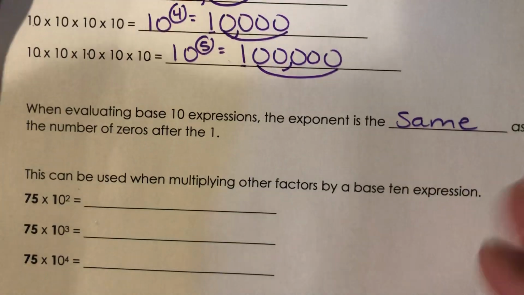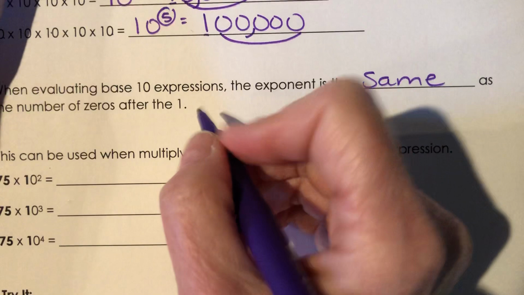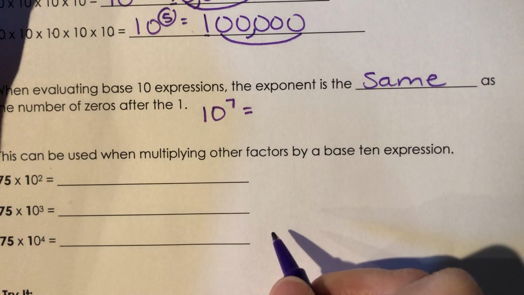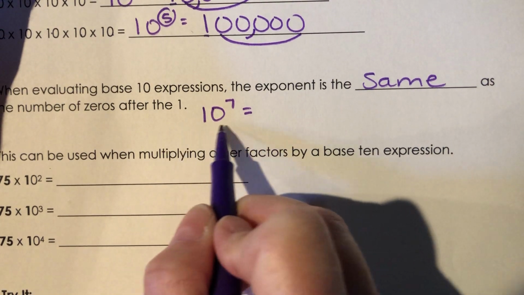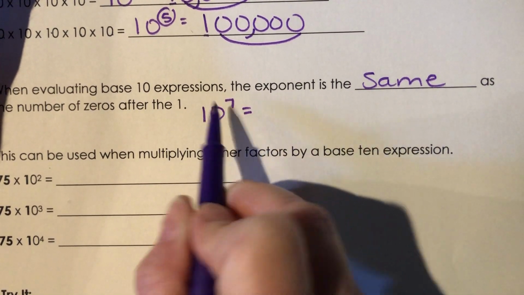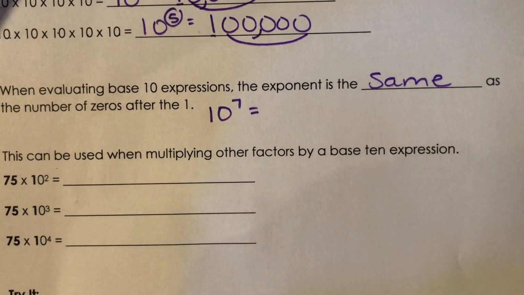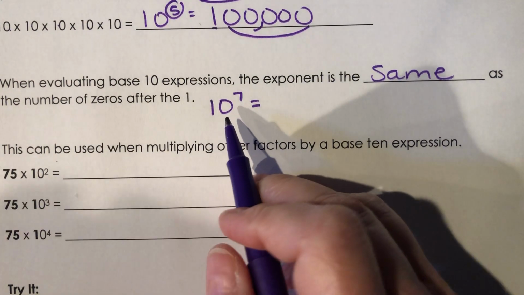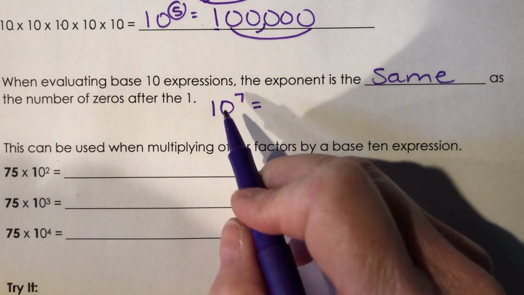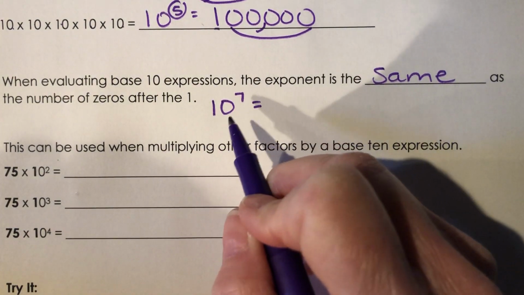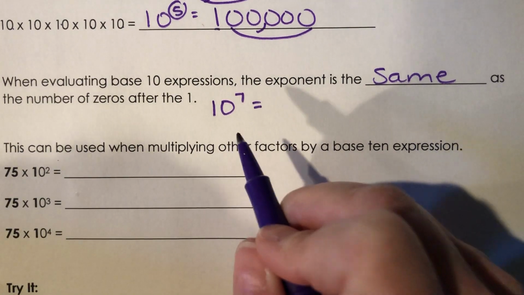Okay, so that means if I gave you, and yes, write this, if I gave you 10 to the 7th power, instead of writing out 10 being multiplied 7 times, and this is not 70, okay, I keep saying that because that's a real common error that I see. This means I'm multiplying 10 7 times, not doing 10 times 7. Instead of writing all that out, I can say, oh, this is a base 10.